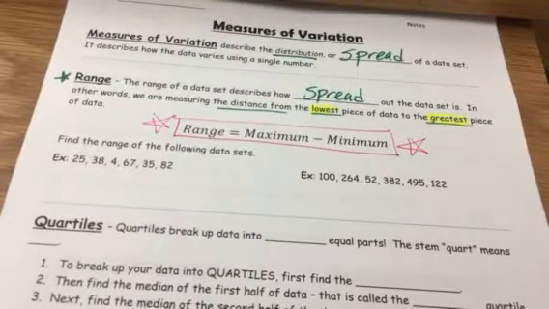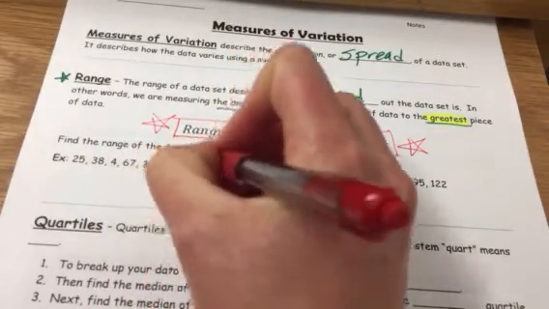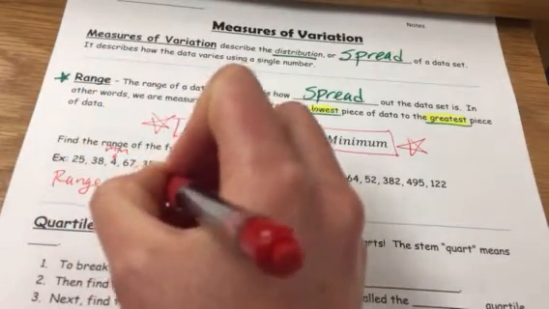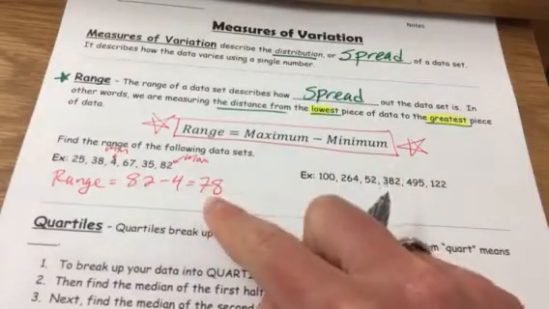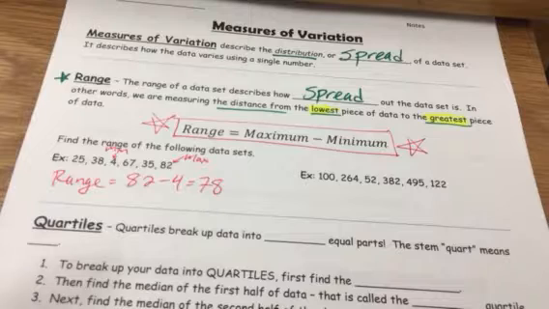So let's find the range of the following data sets. All we need to do is find the biggest point, find the smallest point, and subtract. So let's see, my maximum is right here. That's my max. My minimum is 4. I want to know how spread out this data is, so my range is going to be 82 minus 4, which is 78. This means that my data is spread out over the course of 78 units.